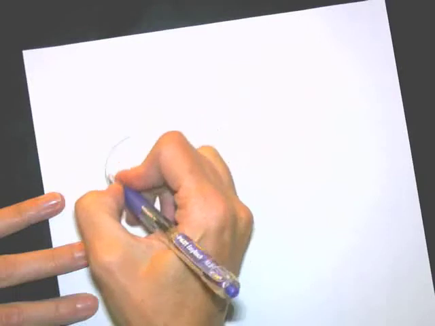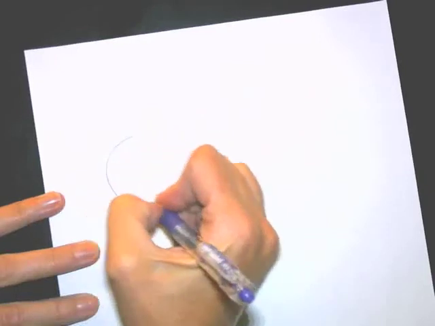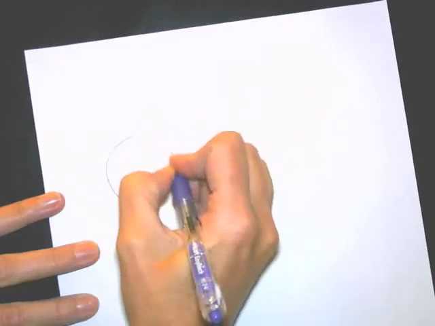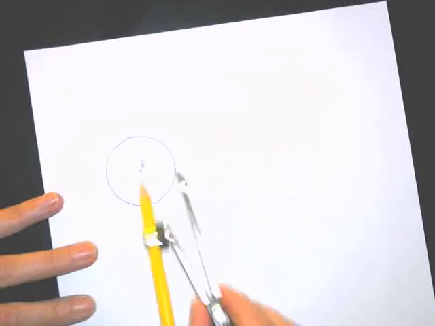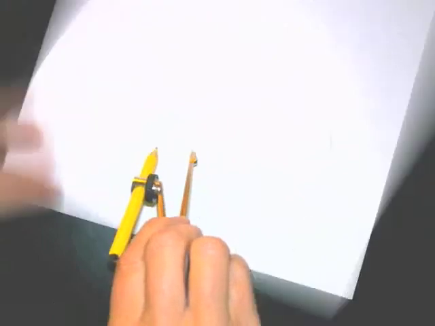I know it's a little hard to see on this visual, so I'm going to trace over it with a slightly darker marker. I just used my compass to construct one circle, and that was its center, and I'm going to call this circle A. And then, leaving my compass open the same amount, I'm going to construct a second circle over here.